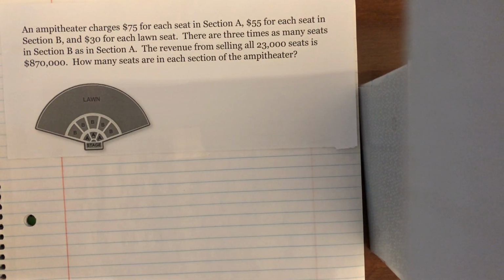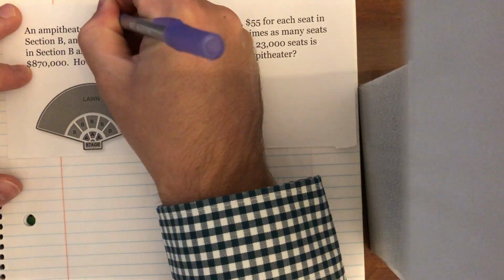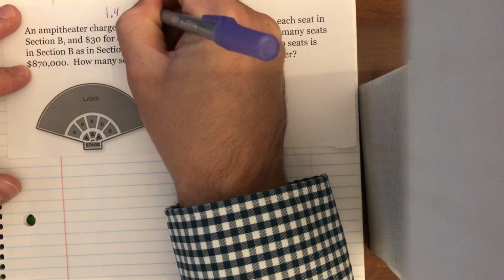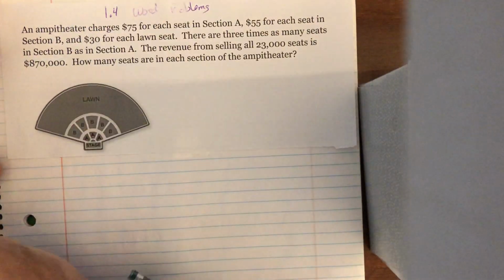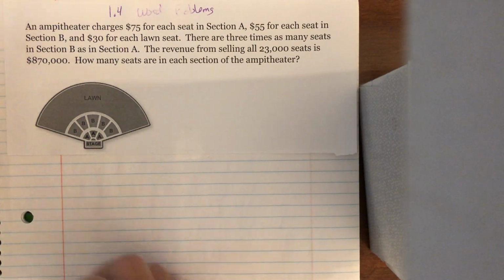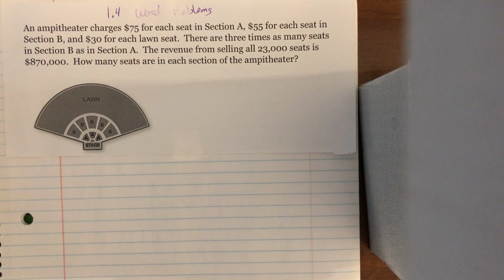Today we're going to cover section 1.4, word problems. All right, so this is going to be our same three system variables, but now with word problems.